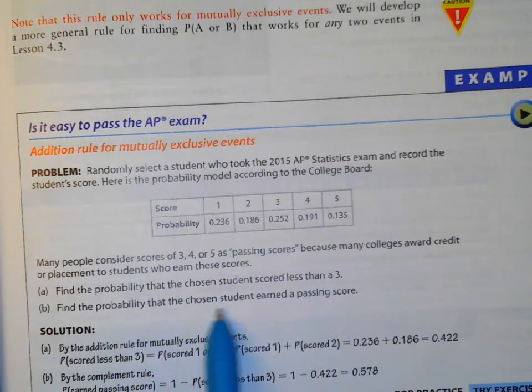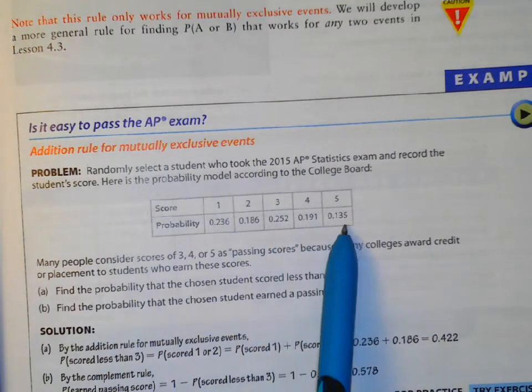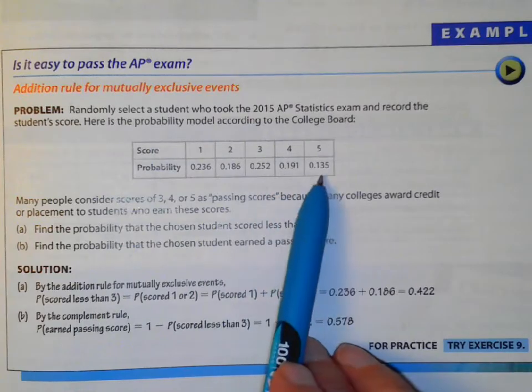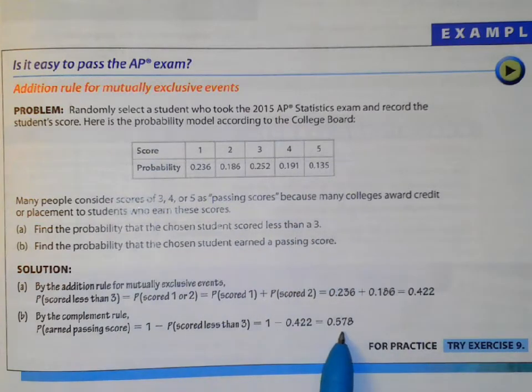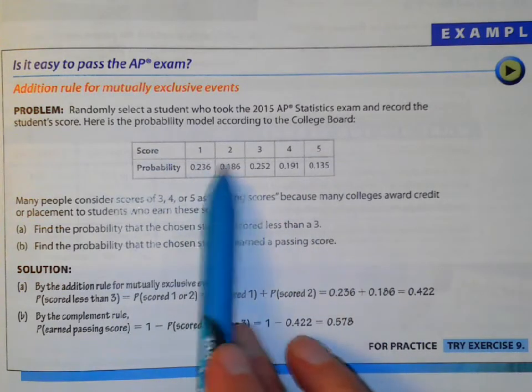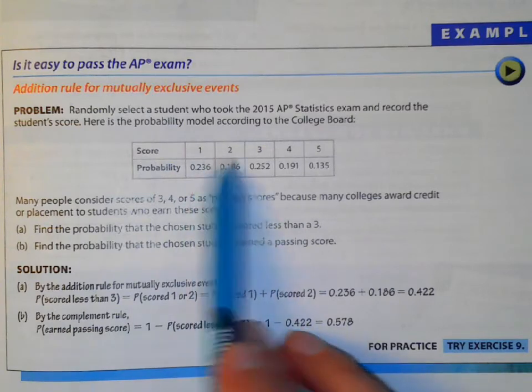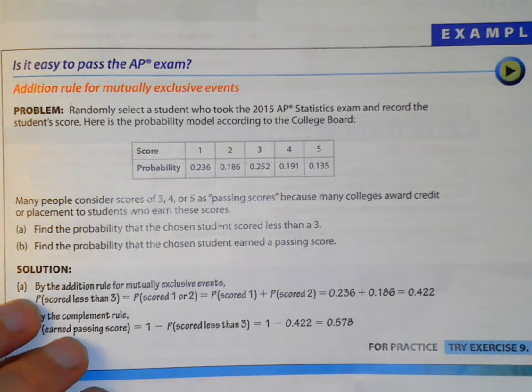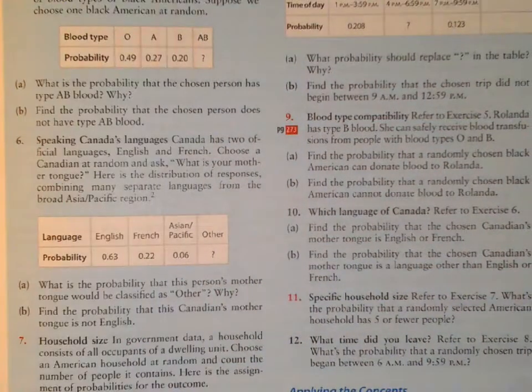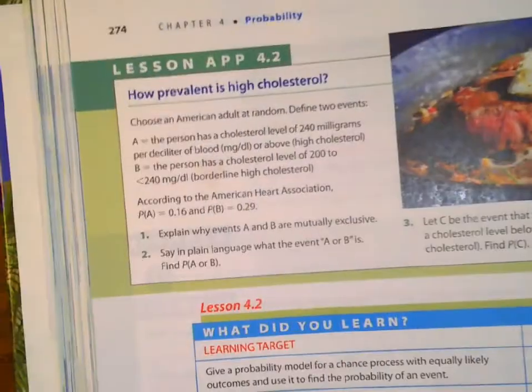What's the probability they earned a passing score? A passing score I said was 3, 4, or 5. So I can add those three together and get this. Or, since I already know this one, I could take 1 minus this, and it gives me this. That's another way I could find that. Using the complement rule makes it easier for us quite a few times. We'll look at this last example together.